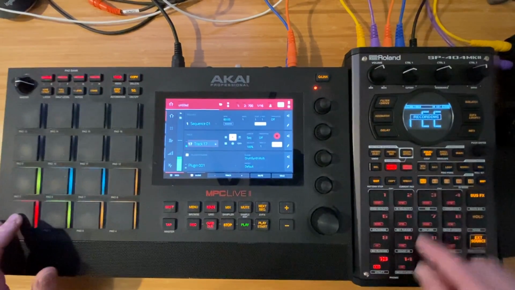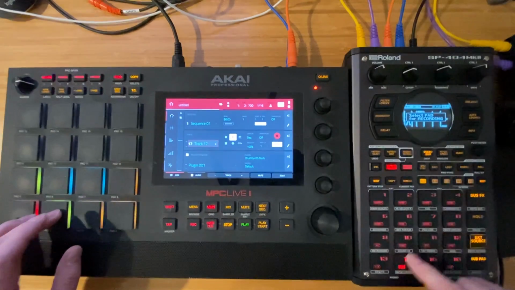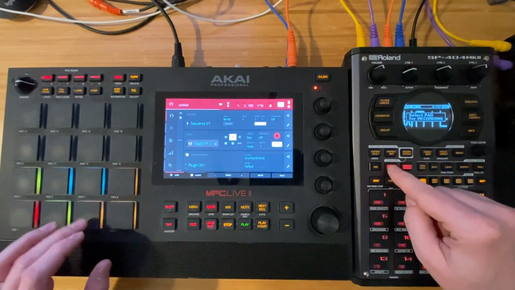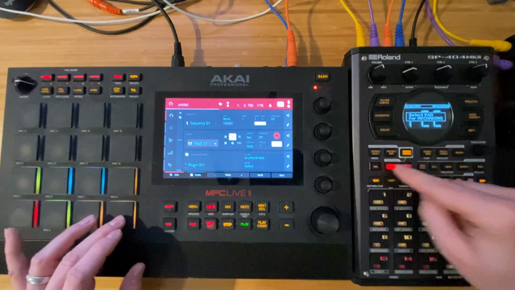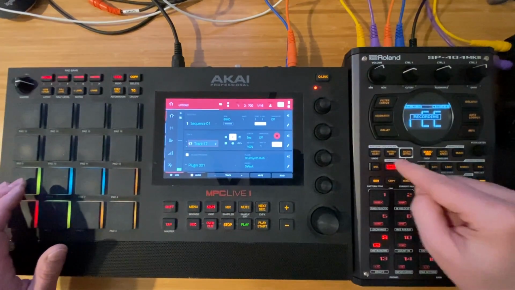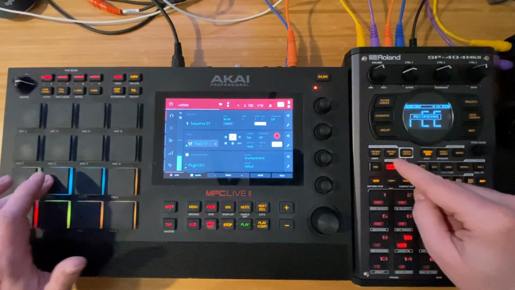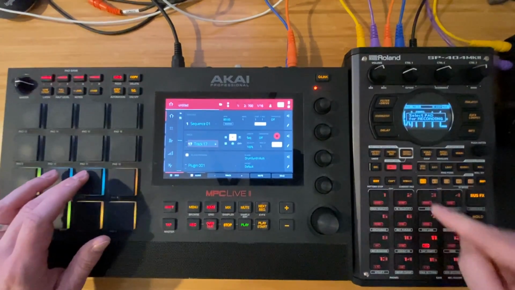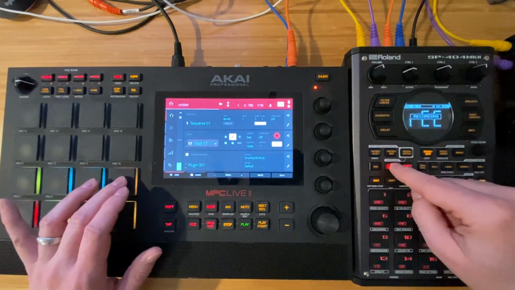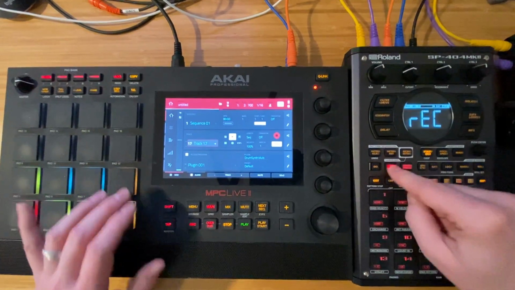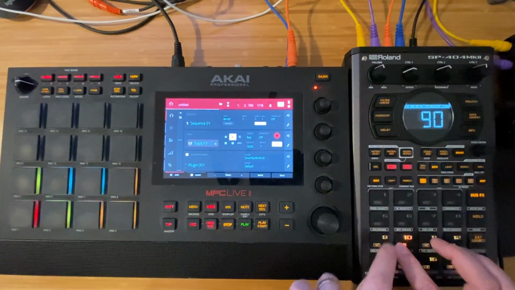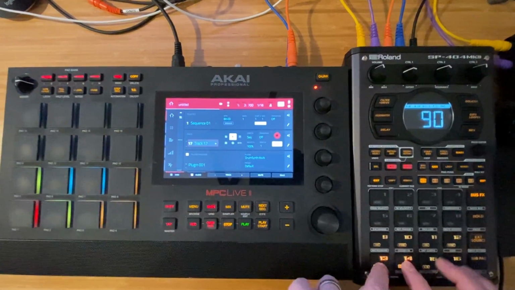I'm not going to bother fixing the tails. All right, so we've got a drum kit here that we can now use.